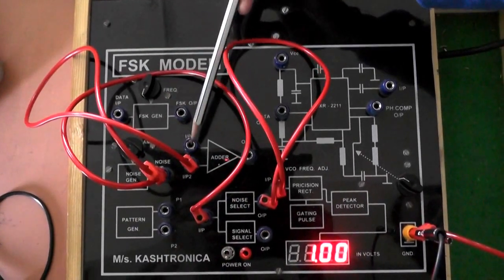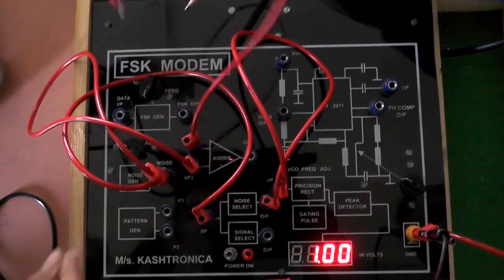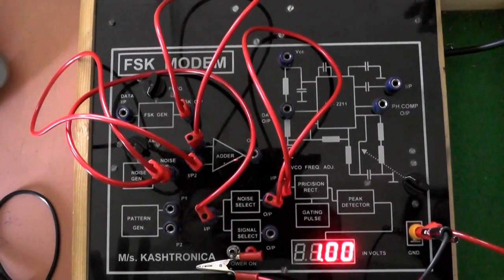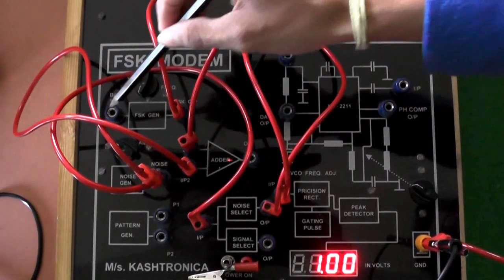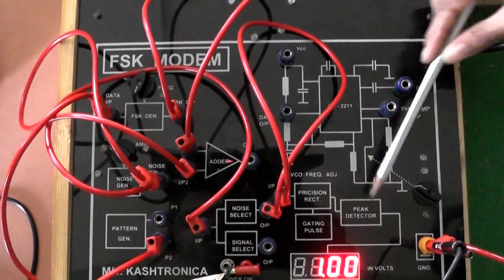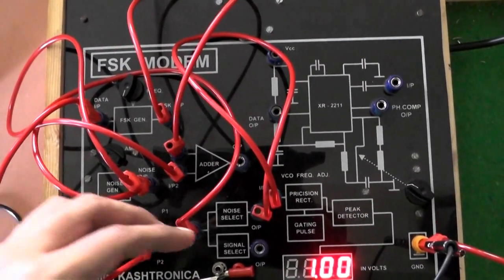And the FSK output to the adder. And check the distorted FSK signal at the output of the adder.